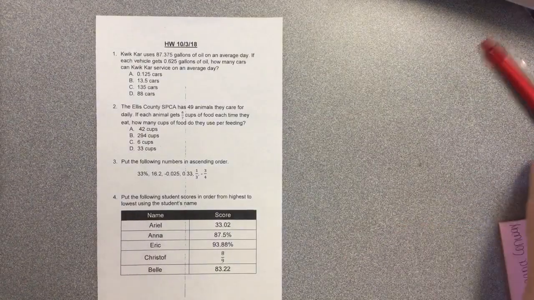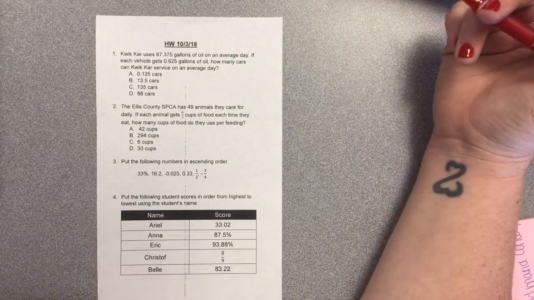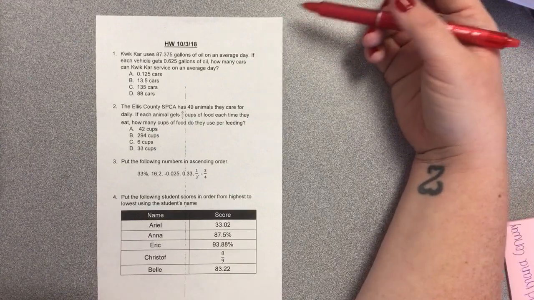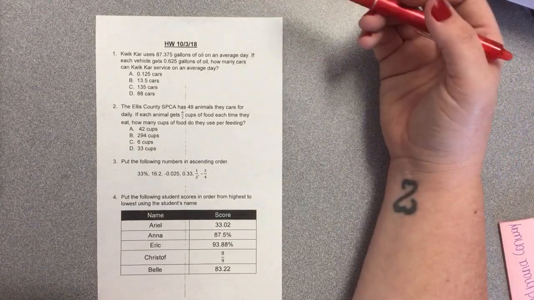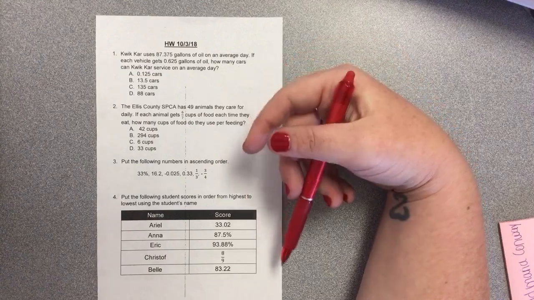Hi guys, if you're in first, second, or sixth period, you have to retest tomorrow for Unit 2 and 3. We reviewed it today. We will do a little bit of reviewing for tomorrow, and then this is what your homework looks like.